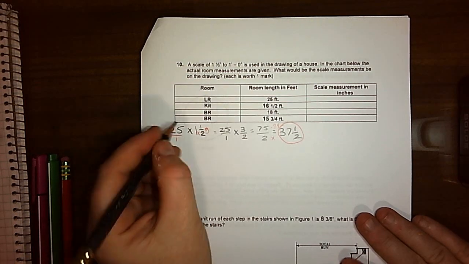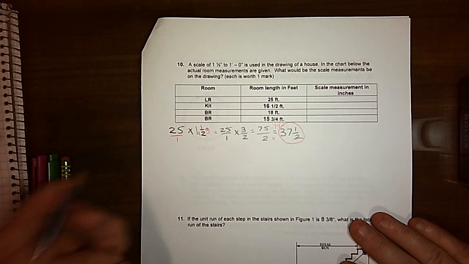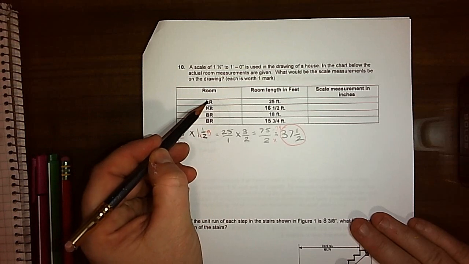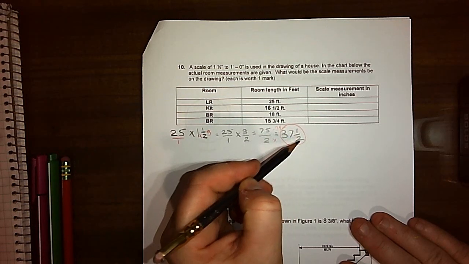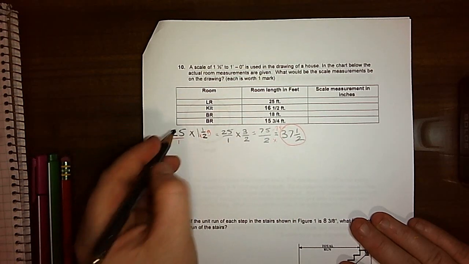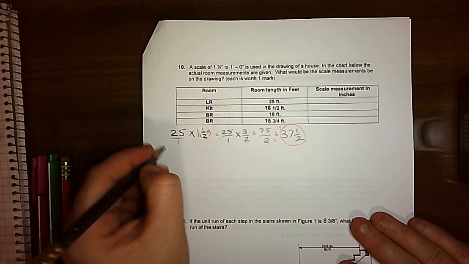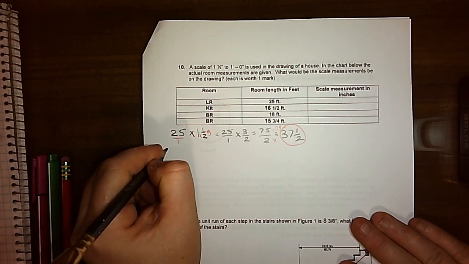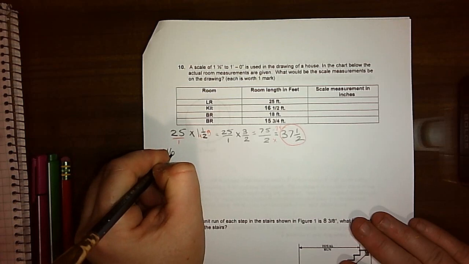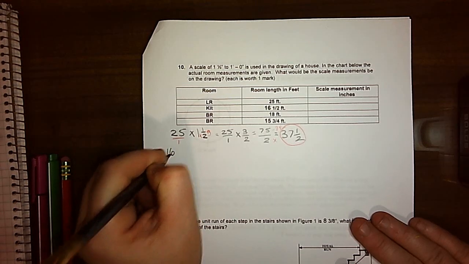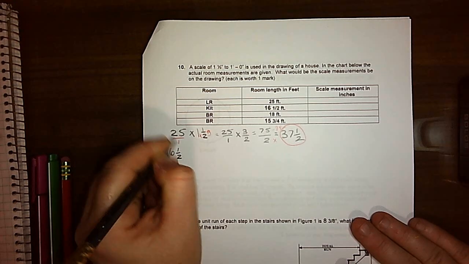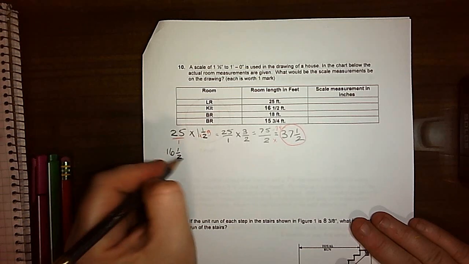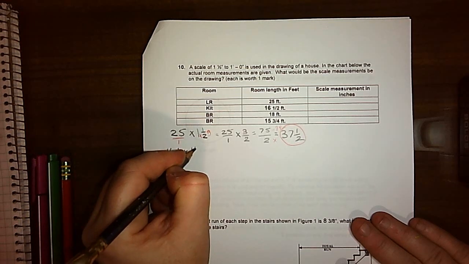So, let's go with the second one, the kitchen. We did the living room, that's the final for the living room. The kitchen is going to be 16 1/2 times 1 1/2.